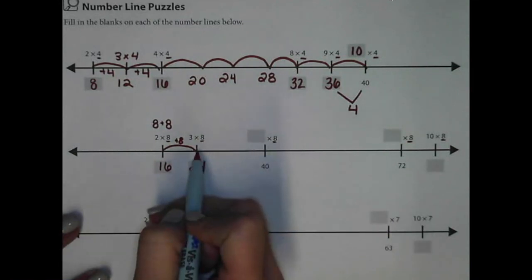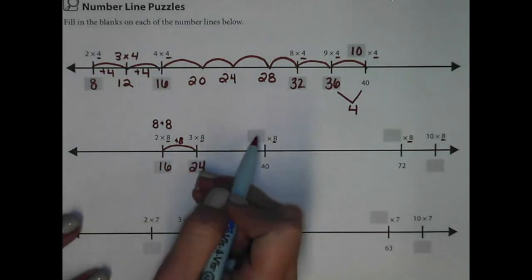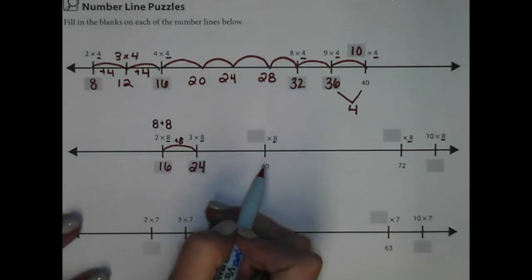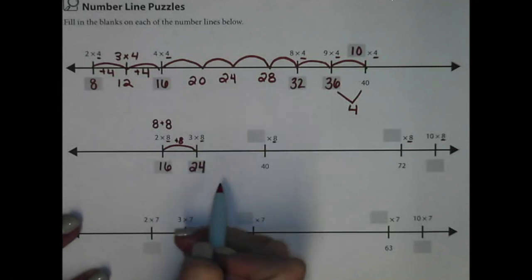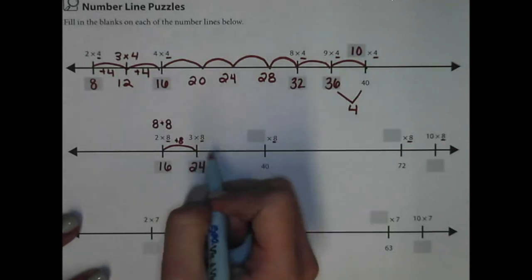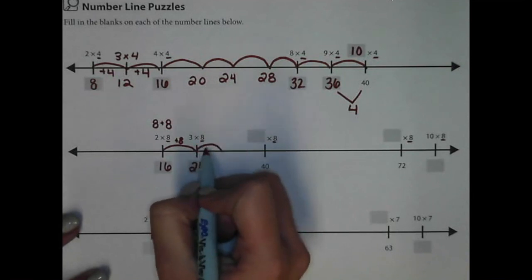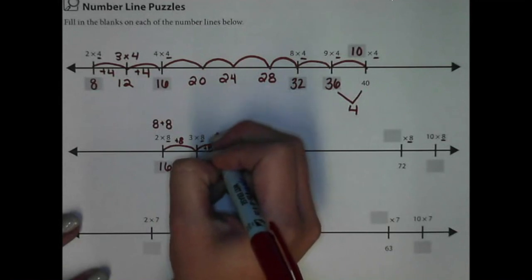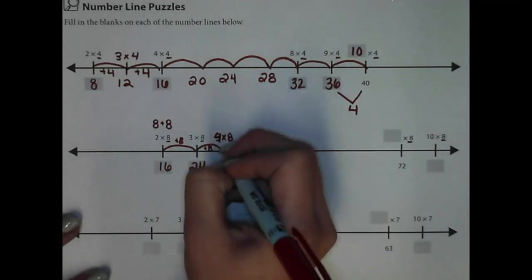Now I'm jumping again, but I don't have my other factor. So what I'm going to do instead is look at 40 and 24 and see the difference of how many jumps I have to make. So I'm going to make my first jump. This is going to be a jump of 8, and that's going to mean that I'm right now at 4 times 8. And I'm at 32.